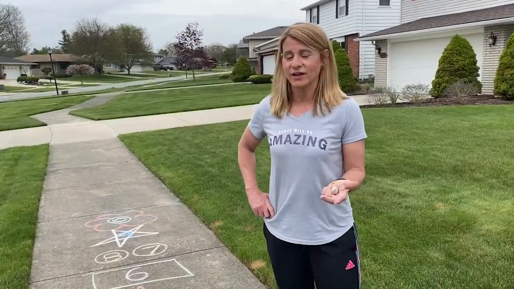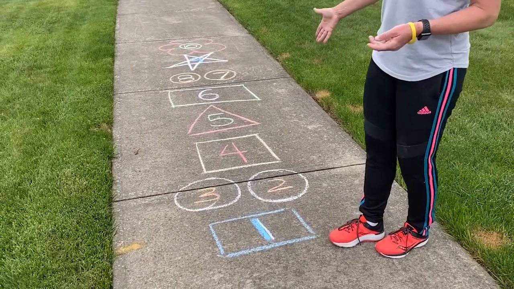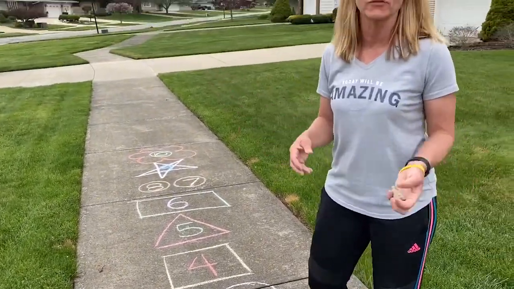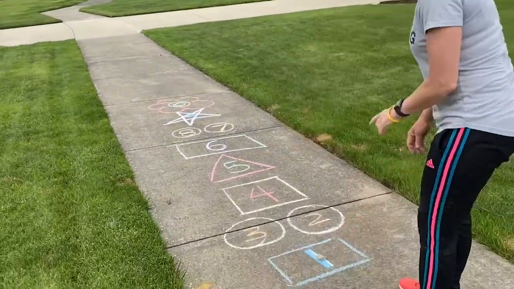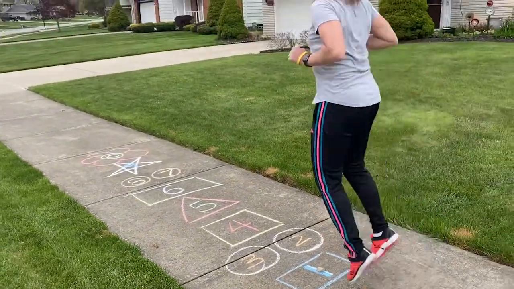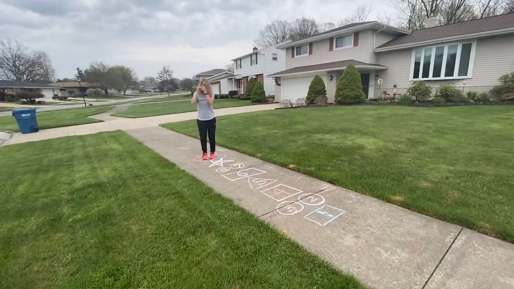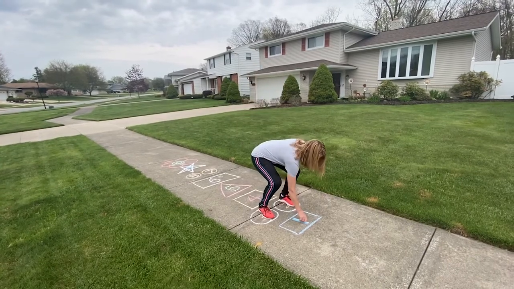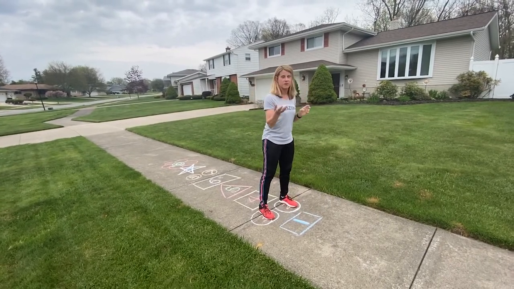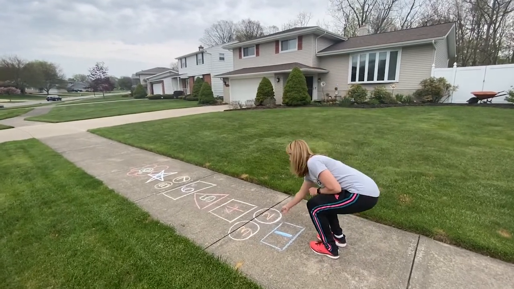Here's another more conventional hopscotch board that I made. I used various rectangles, circles, triangles, even a star and a flower. I drop my stone into the one, and I have to go over it. Complete the board, pick up my stone, and then I would move on to number 2.